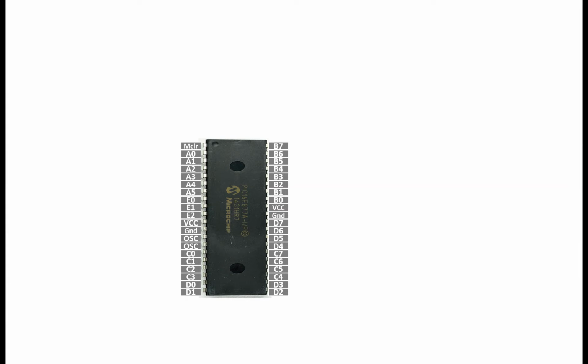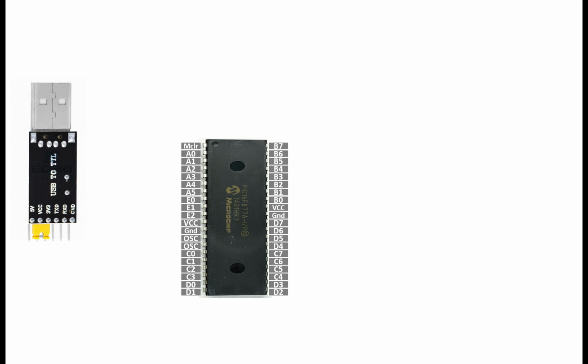So guys, this is our PIC16F877A microcontroller having 40 pins. It's a DIP version. Then this is the USB to TTL device. I'm going to use a CH340. You can use any other USB to TTL device as well. Let me label this for you as well. As you can see, it is labeled already, and it has 6 pins like this. On the leftmost we have the 5 volt pin, then VCC, then the 3.3 volt pin, then TX, RX and ground pins.